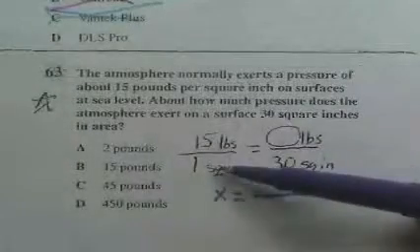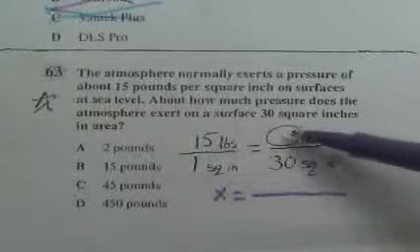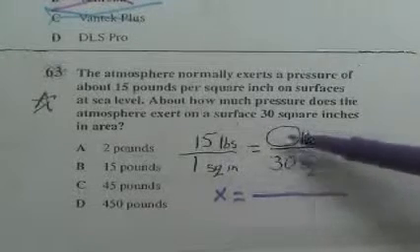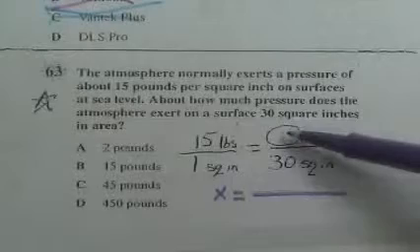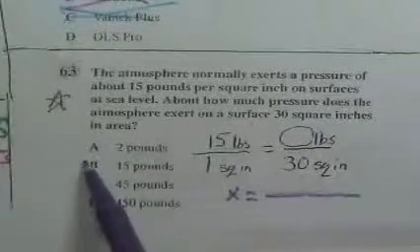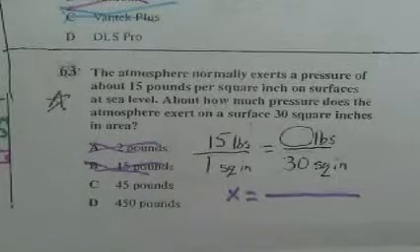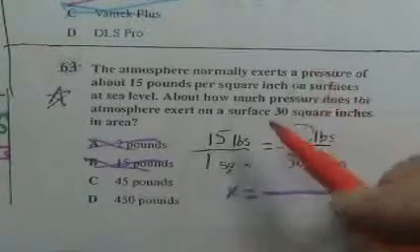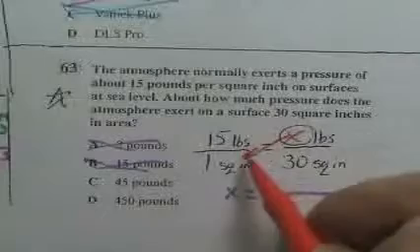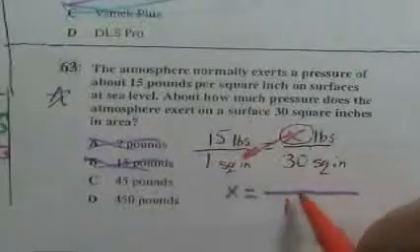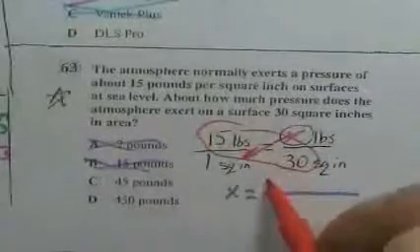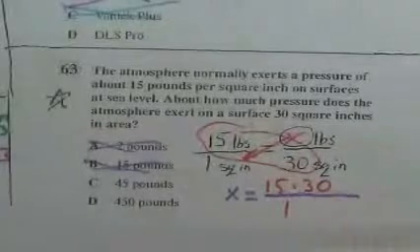Number 63, when you set this up as a proportion, notice that the top number is larger than the bottom. So the top number over here has to be larger than 30. It has to be more than 30. So that rules out letter B and letter A. So hopefully you can see that this is your X, bottom number. This number diagonal goes on the bottom. The other two numbers go on top. So you have 15 times 30.